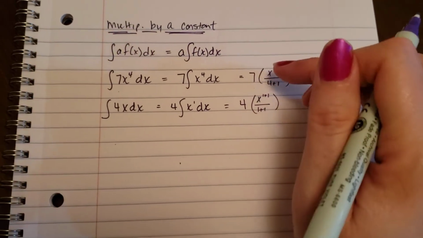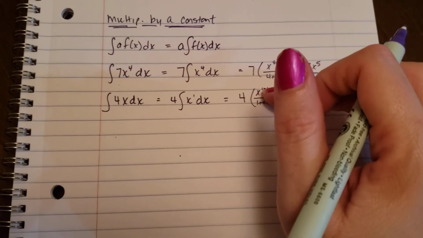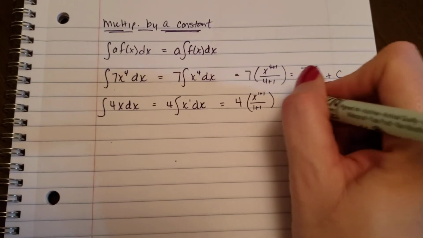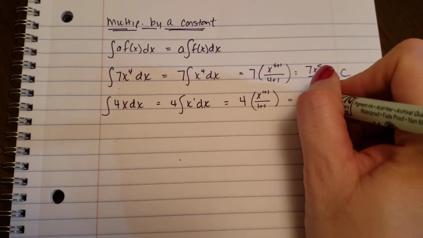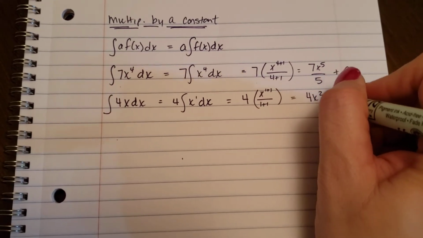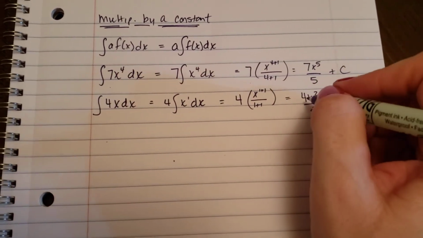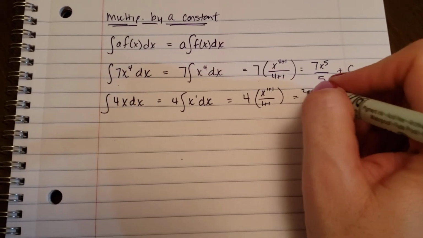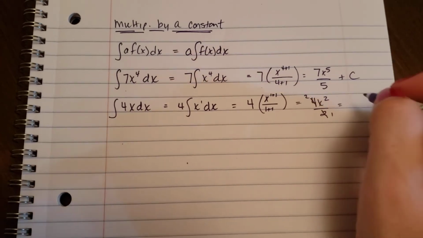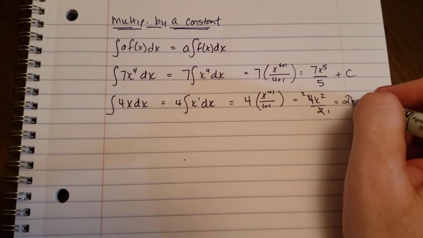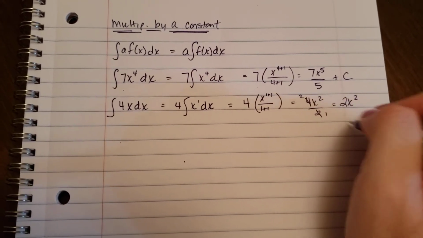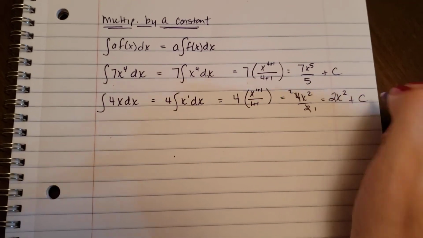So for each one of these, I'm using my power rule. And so that gives me 4x squared over 2. But this time the 4 and the 2 reduce, so I can change that to a 2 and a 1. So that gives me 2x squared over 1, but I don't need that, plus c.